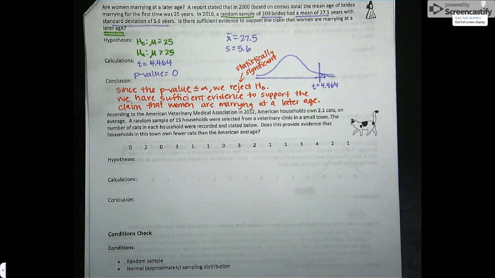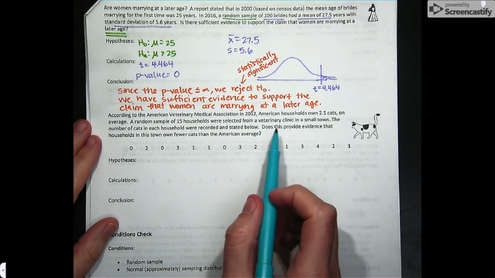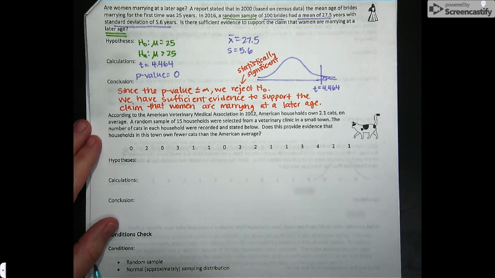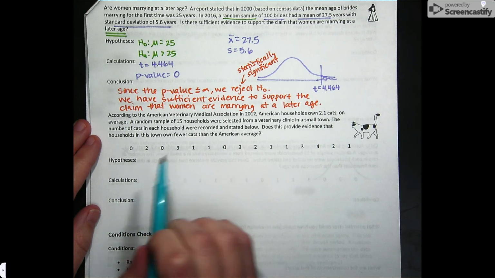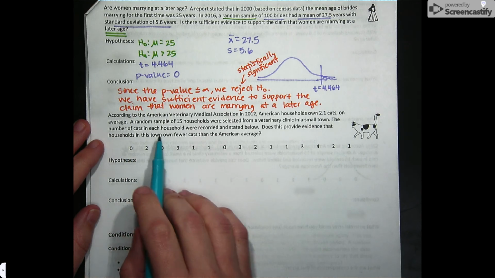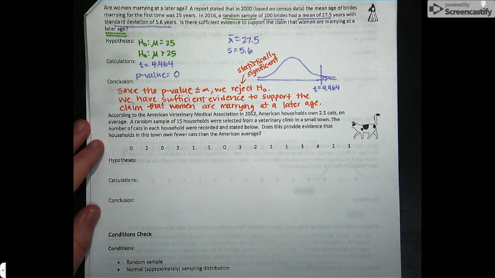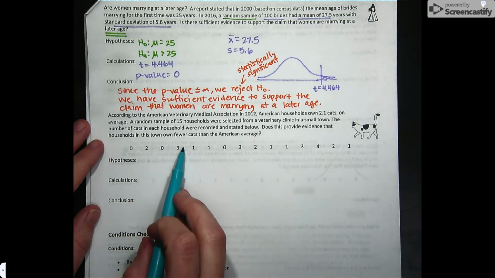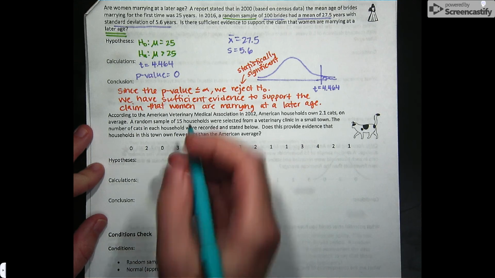So now the last example we have for today is: according to the American Veterinarian Medical Association in 2012, American households own 2.1 cats on average. A random sample of 15 households were selected from a veterinarian clinic in a small town. The number of cats in each household were recorded and stated below. So they want to know, does this provide evidence that households in this town own fewer cats than the American average? So first thing we need to do is write our hypotheses.